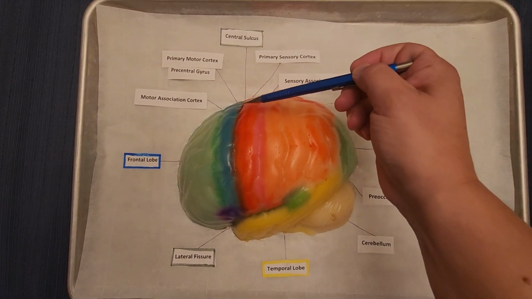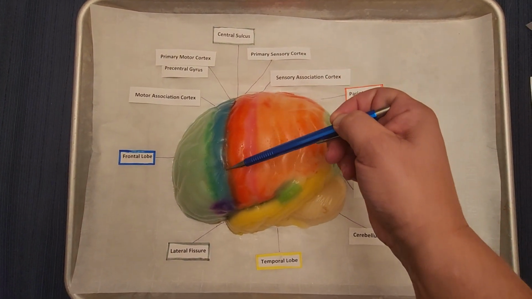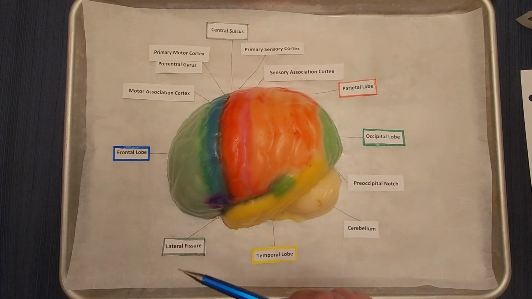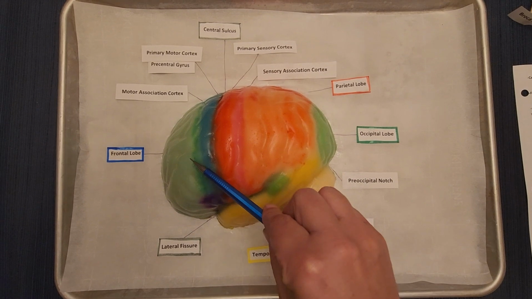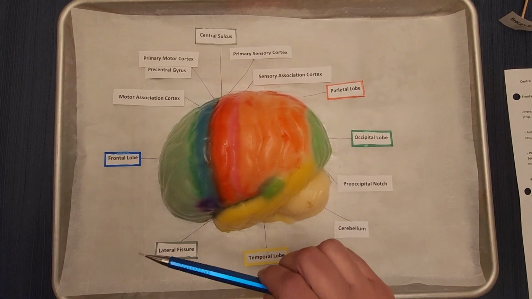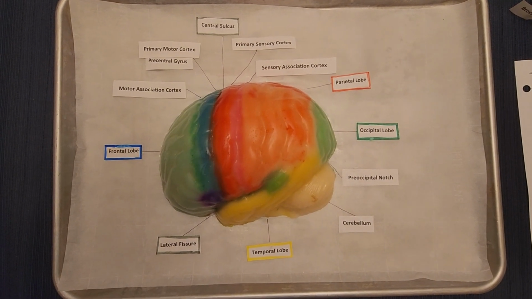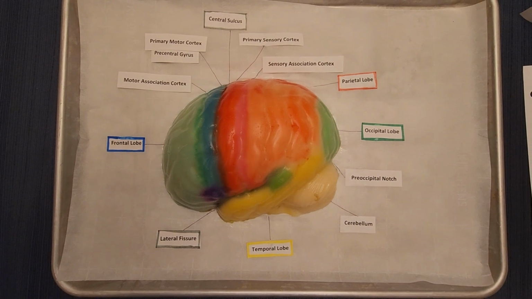The central sulcus is this darker line right here. The frontal lobe is this whole blue area. It's anterior to the central sulcus and is mainly responsible for movement.